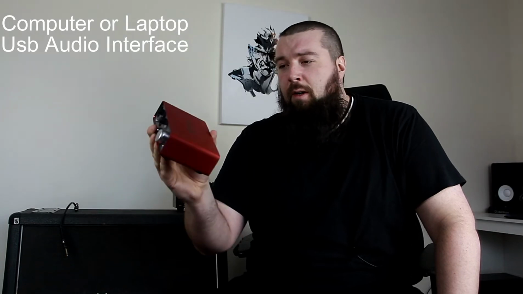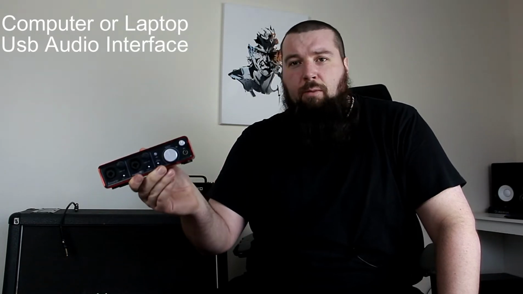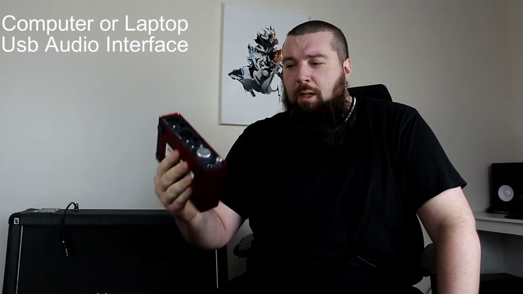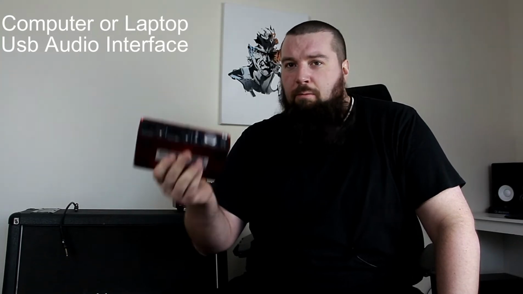This is the one that I've got. This is a Generation 1 Focusrite Scarlett 2i2 interface. It's pretty old these days. It's almost 10 years old. Does the trick for me.